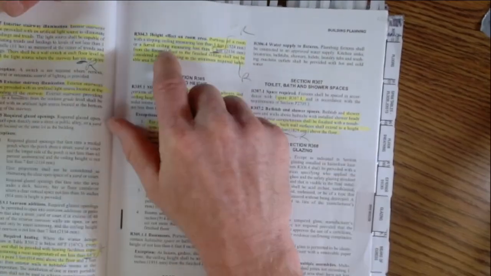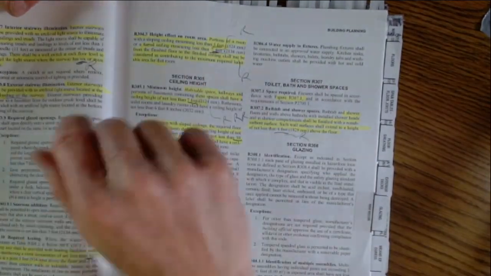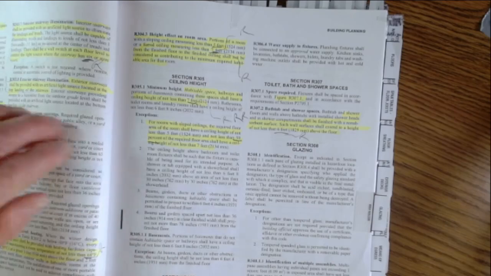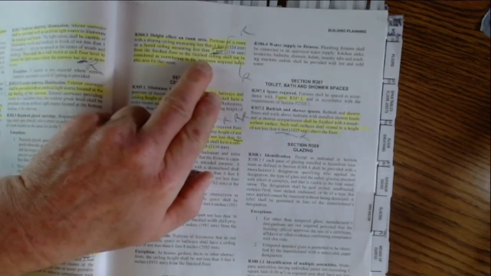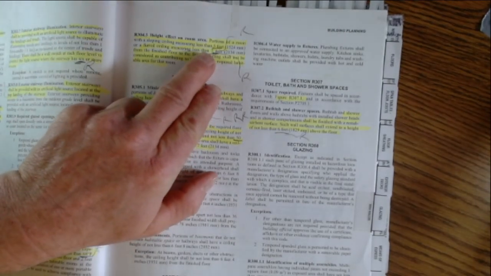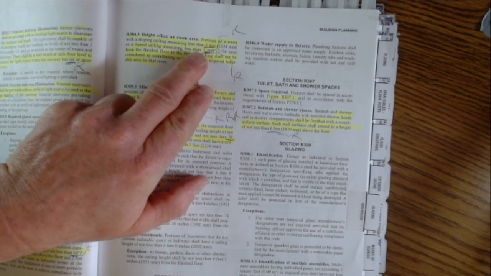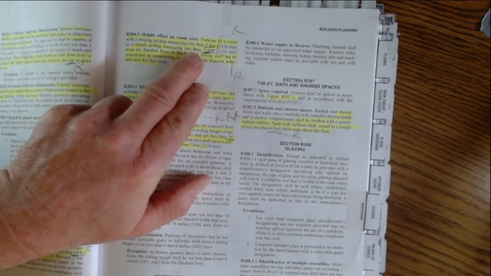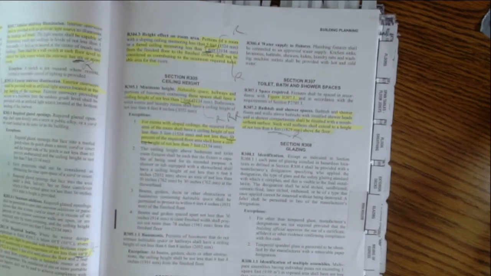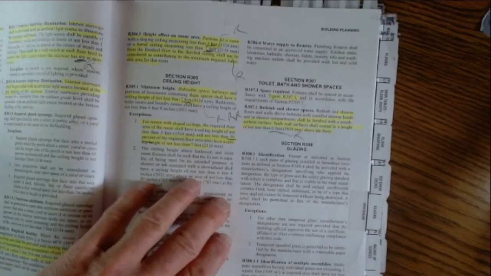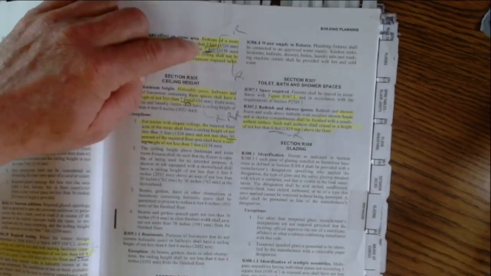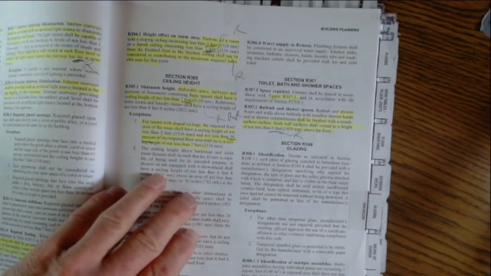Okay, this is something else. This is a different one of those differences from the commercial code. Minimum ceiling height 7 feet. But if you have a sloped ceiling, you can measure your available floor area to 5 feet. You can have a 5-foot ceiling there. Up to 50% of your room with a sloped ceiling can be under 7 feet, basically.